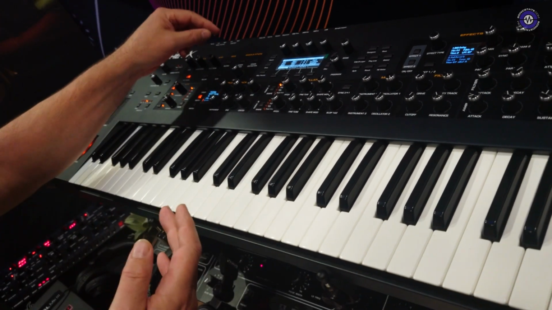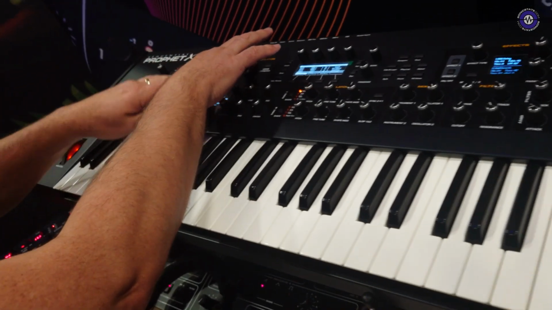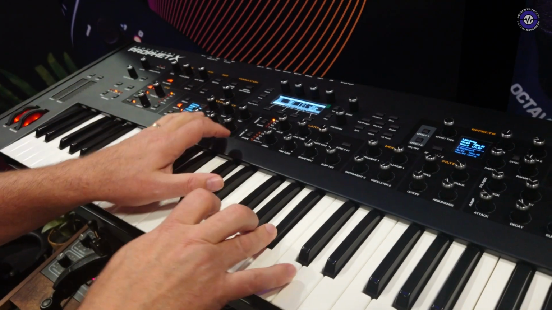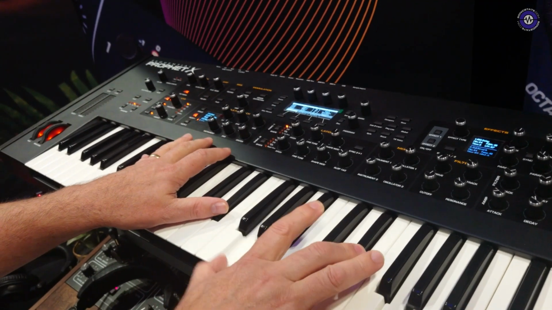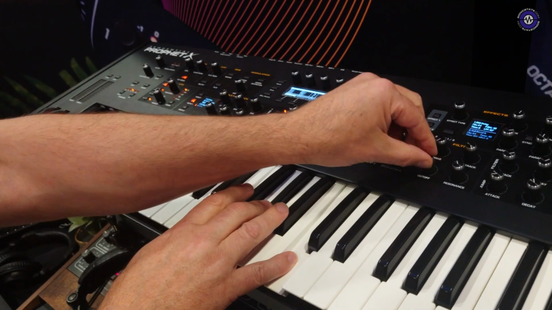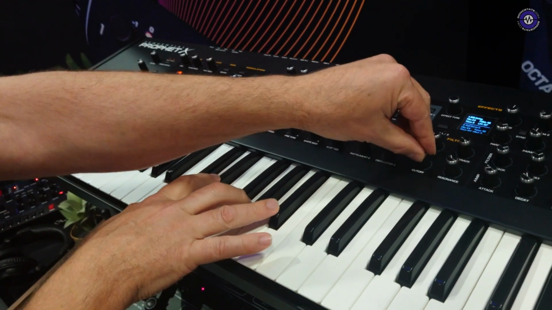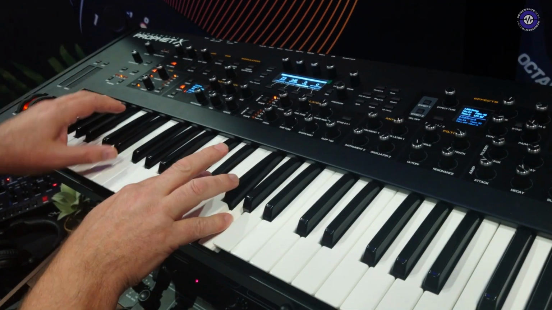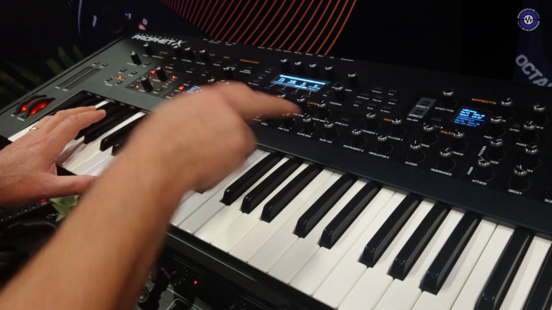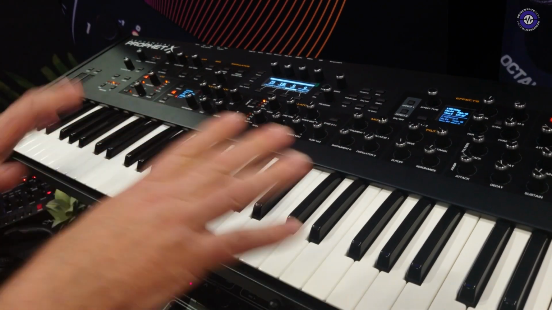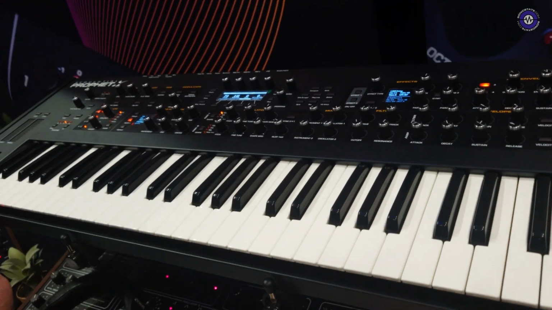I could say, okay, let's do a similar thing, so instead I'll assign it to the cutoff. So we've just got a sine wave running through, but the cutoff is getting modulated by the sample. So that's just a sine wave with crazy filter stuff going on. The amount of stuff you can do with this is absolutely fantastic.